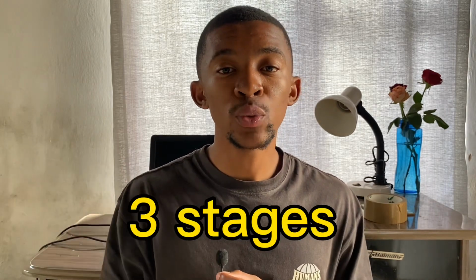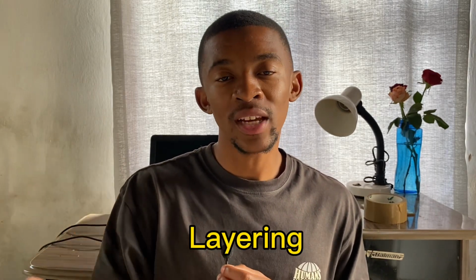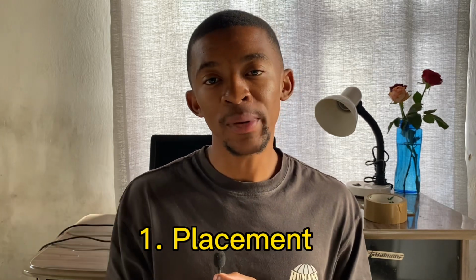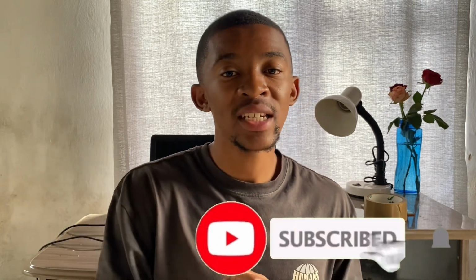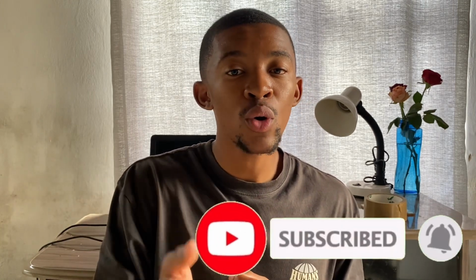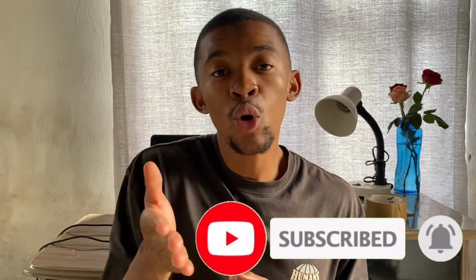The money laundering process typically involves 3 stages, which are placement, layering, and integration. So now let's talk about placement. This is the first stage of the money laundering process, in which the illegal proceeds are introduced into the financial system. This can involve depositing cash into a bank account, purchasing assets such as real estate or vehicles, or using a legitimate business to commingle the dirty money with clean funds.